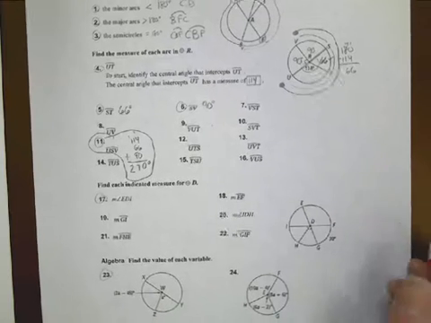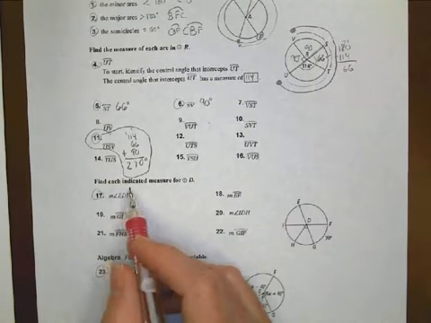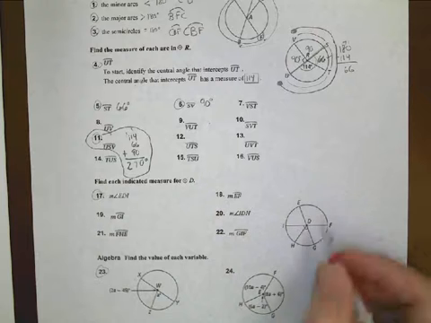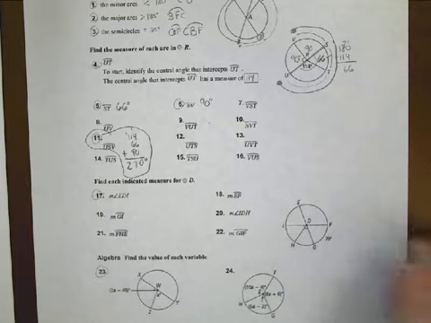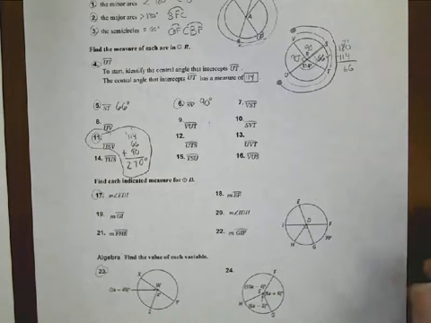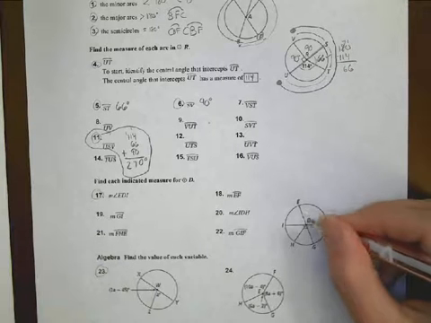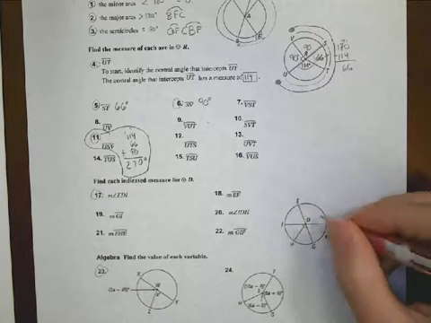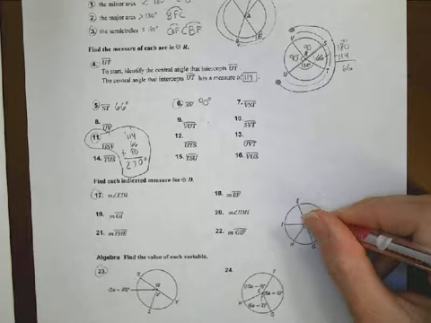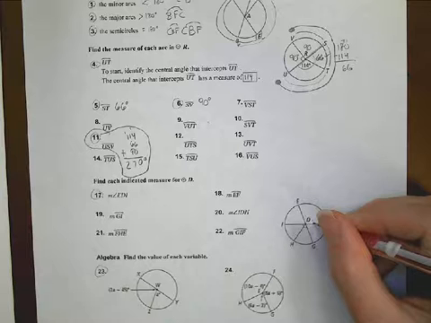Number 17, same idea. It says find each indicated measure for circle D. Now again, they gave me this angle measurement here of 70 degrees. They did not give me the others. So I can use some math and what I know from before to figure out what this could be. I notice that here I have a diameter from E through D to G across the circle, which tells me that this space right in here is going to be the supplement to my 70 right there.